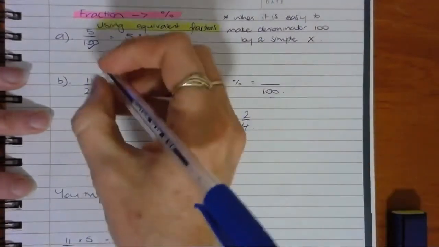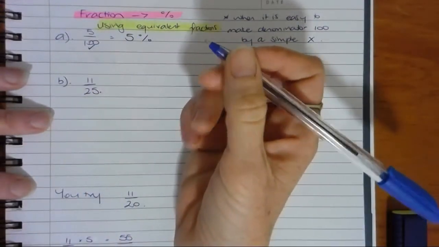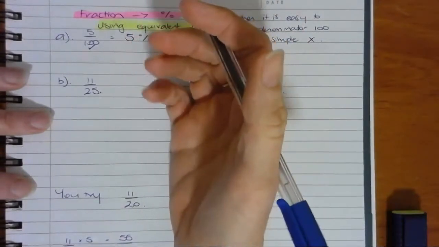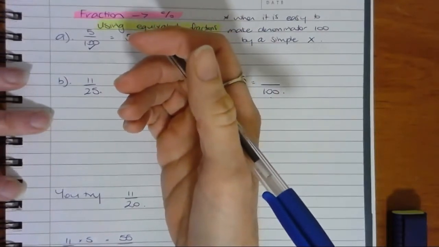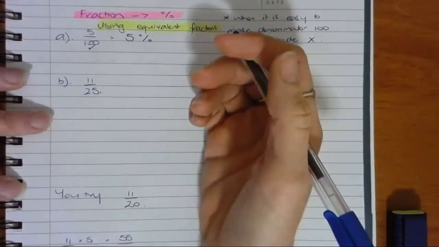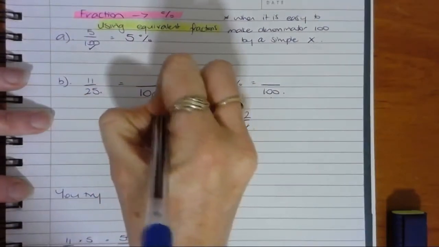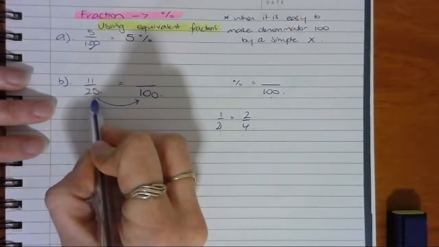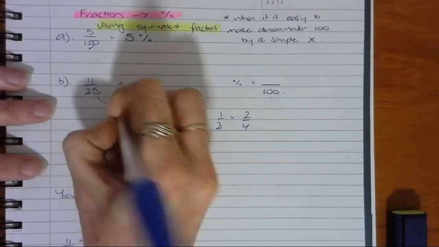You're going to hear me say this phrase a lot when we're talking about fractions and percentages. What can I do to my numerator and my denominator to get it to 100 over 100? So if I want my denominator to be 100, what have I done to 25 to turn it to 100? I've times by 4.